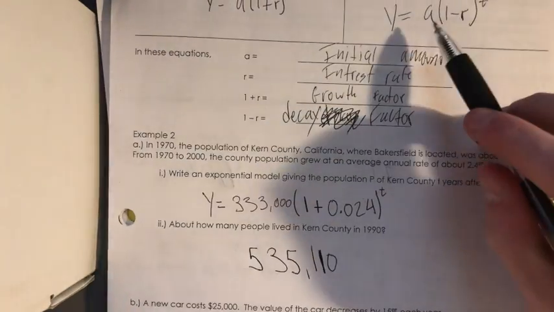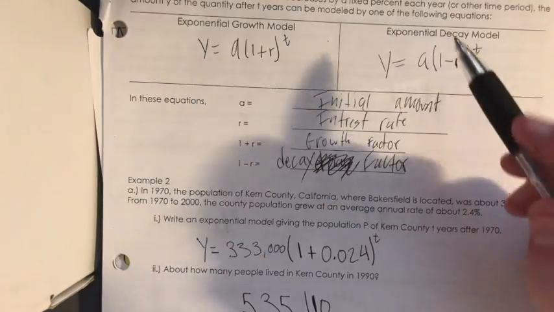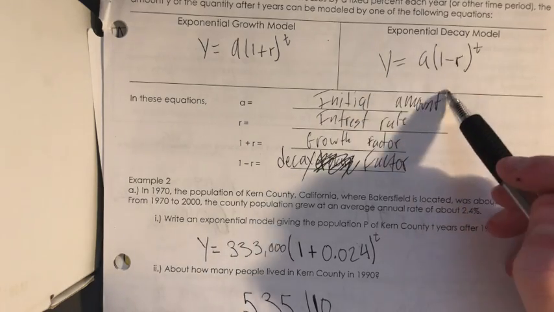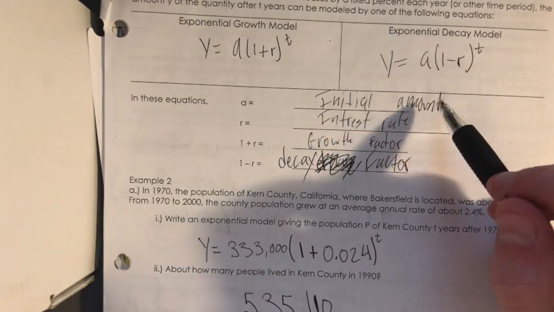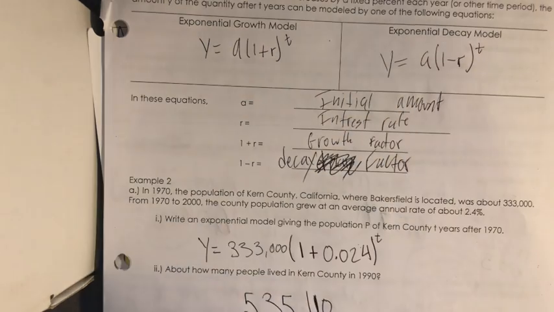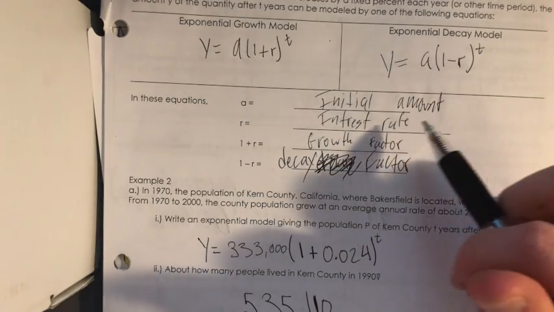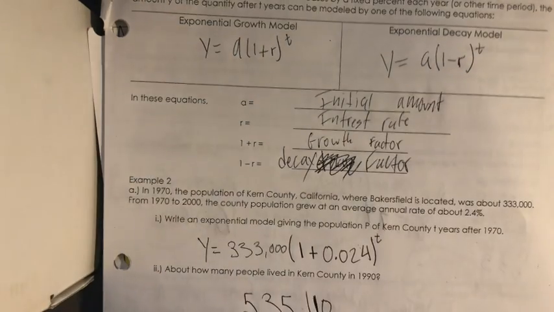And we're going to put our TI off to the side and open up our notes, because we gotta pull up the equation here. This is our exponential decay model: y equals A, parentheses, 1 minus r, raised to t. So A is the initial amount, r is the rate, and this is the decay factor. It's just great.